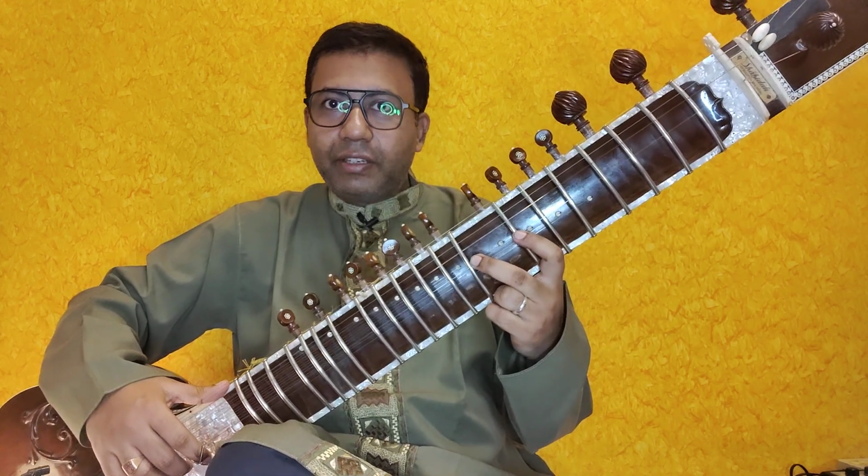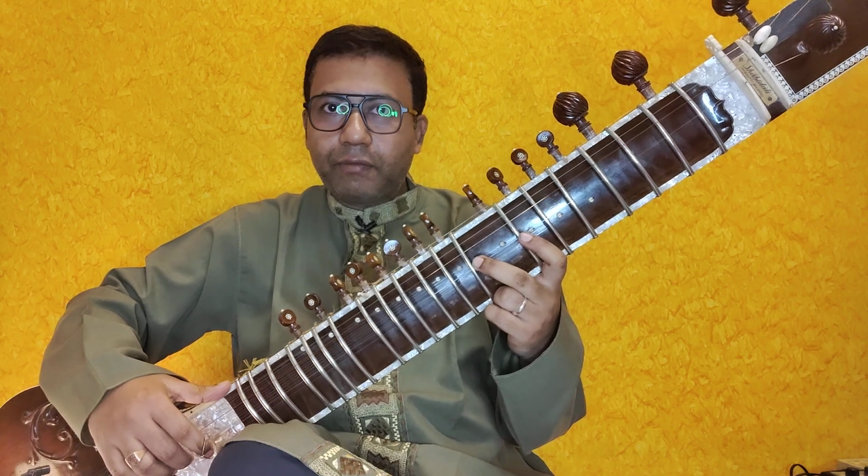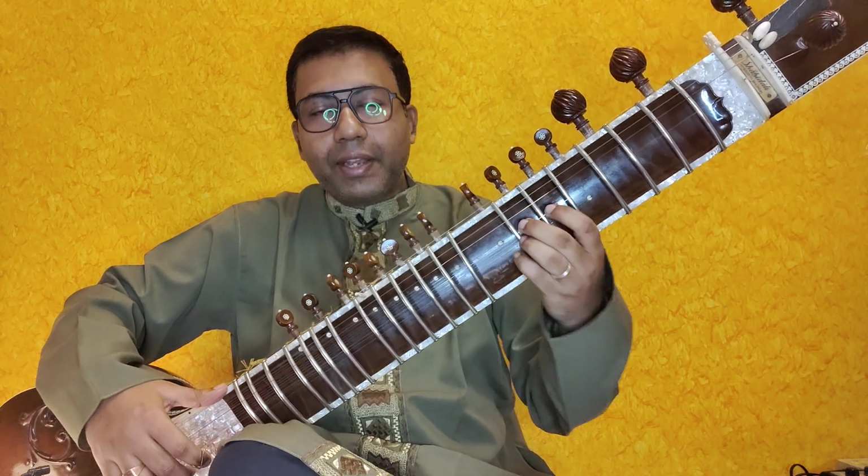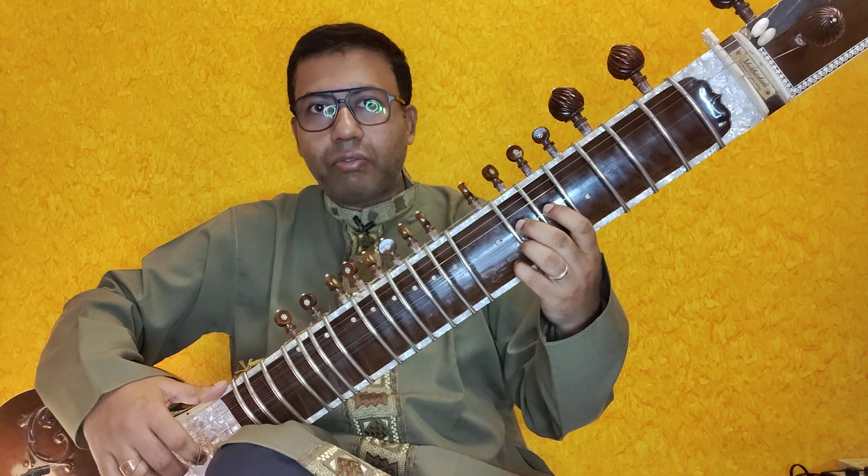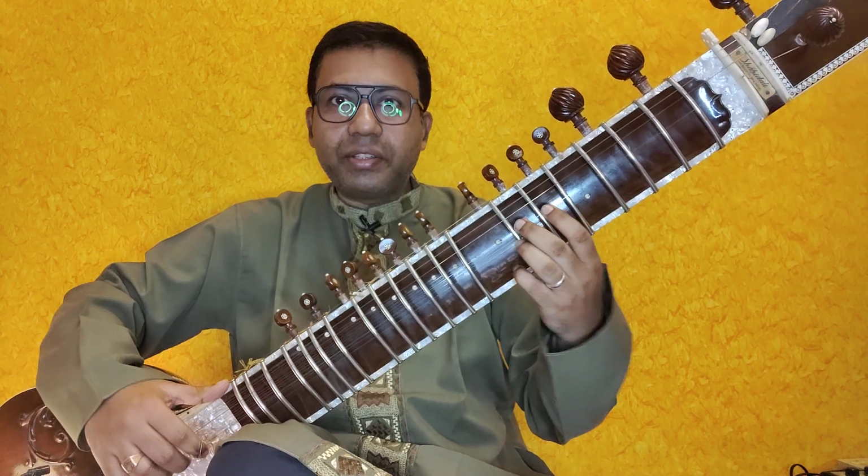So I'm playing on the fret to get an idea about the position of the note, and I'm trying to replicate the same sound while pulling the note, pulling the Meend.